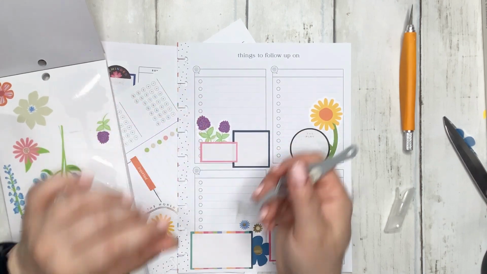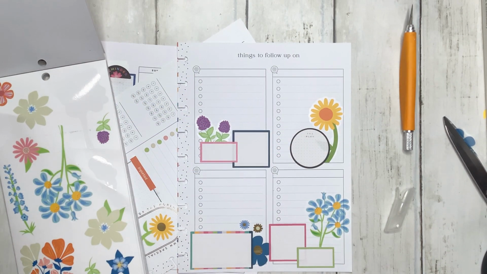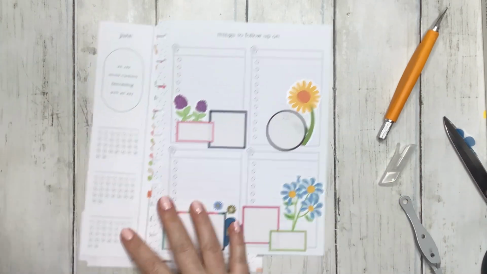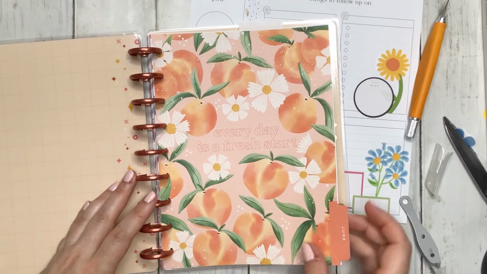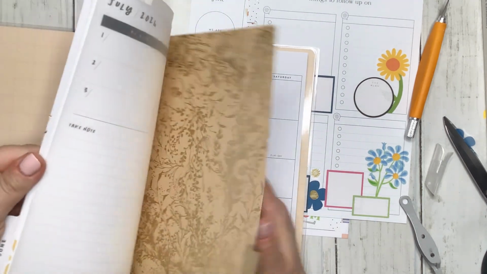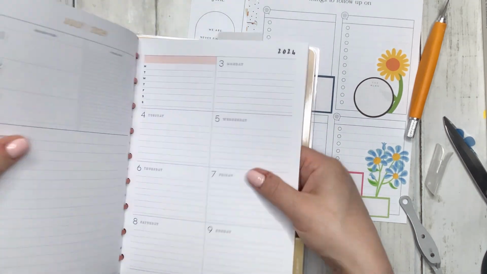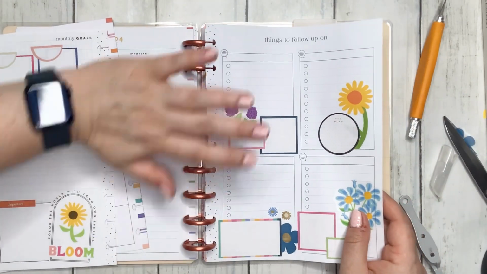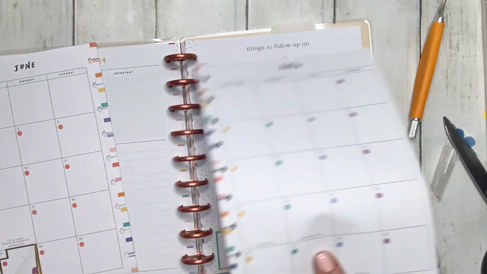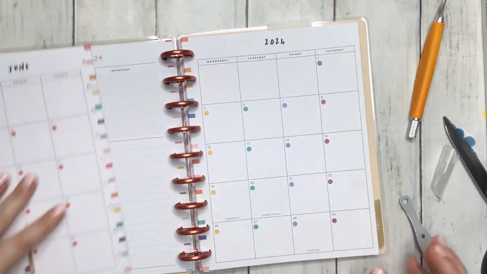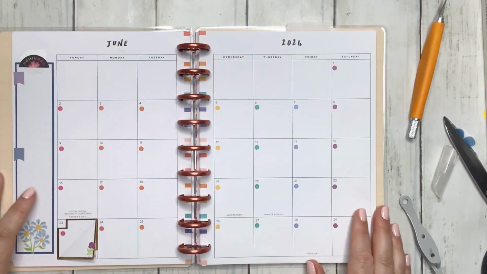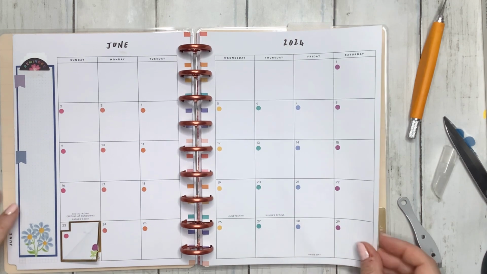I love when a monthly spread comes together so nicely, and I feel like this one definitely did. It came together really easily. All right, so everything goes back into the planner. Boom, boom. And then this one. And then this one, and we are ready for June. So now I just have to update and put everything back into here.